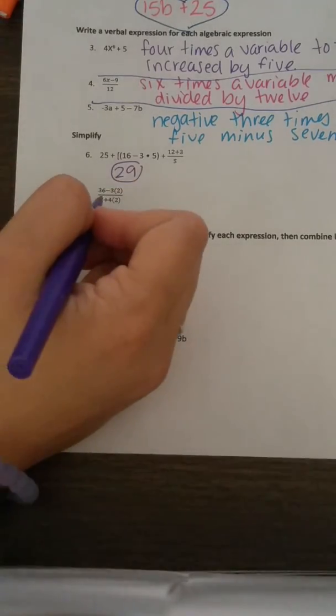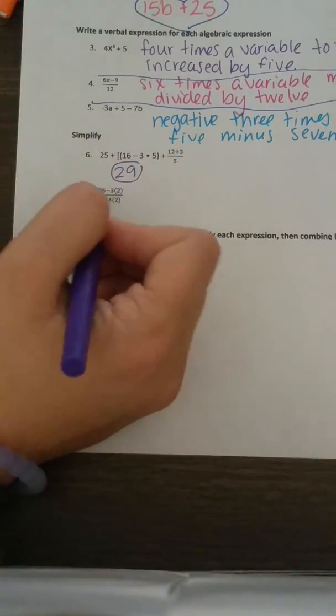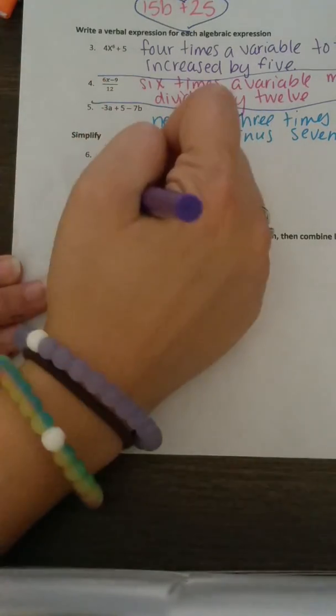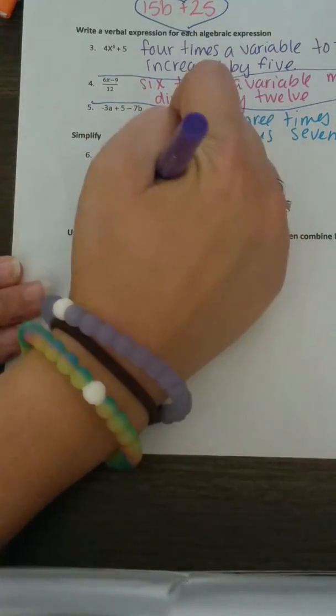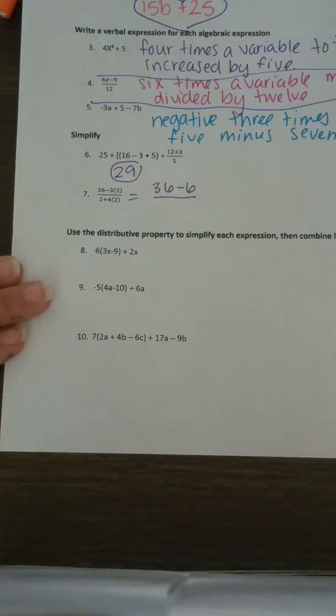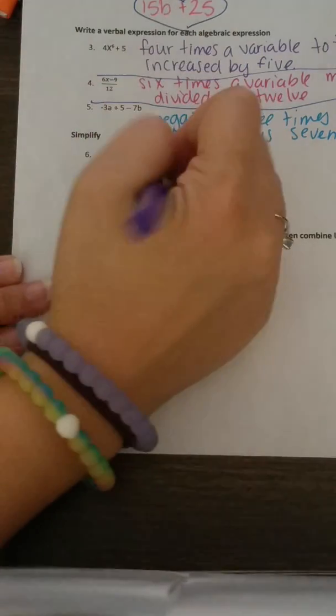All right, number 7. So the first thing we need to do is the top part of the fraction. So we should do 3 times 2. What is 3 times 2? 6. Now we do the bottom part of the fraction. Do we do 2 plus 4 or do we do 4 times 2? 4 times 2. Which is? 8.